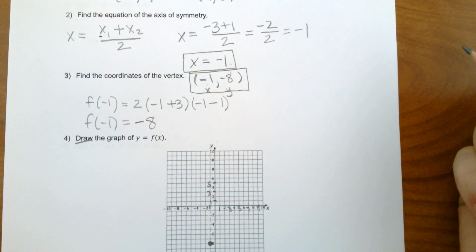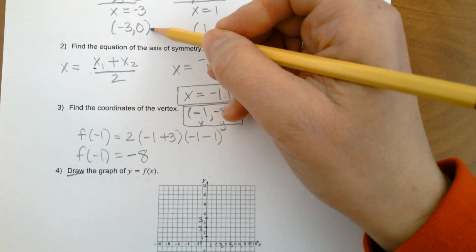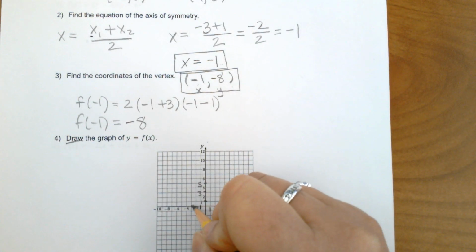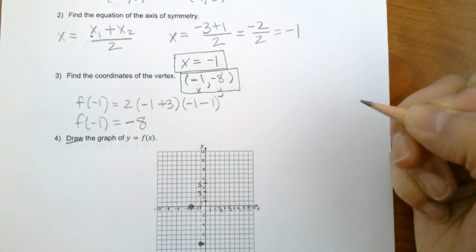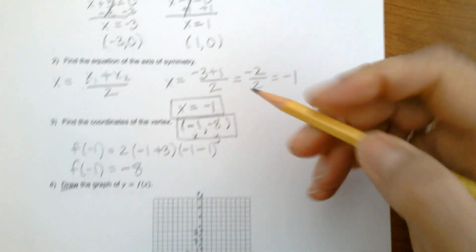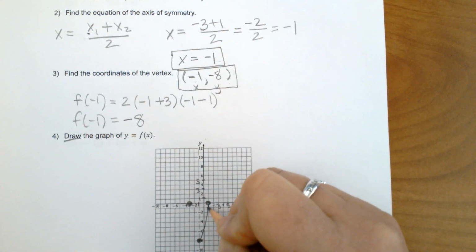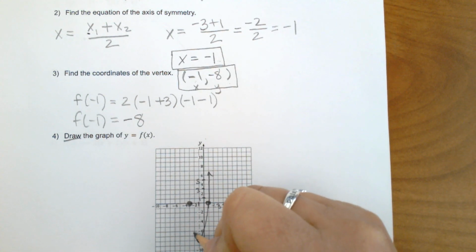Okay, the other points that I need are my x-intercepts. My first one is at -3, 0. -1, -2, here's -3, 0. And my second one is at 1, 0. And that's here at 1, 0. And so this is going up, so I'm going to draw it in like this.